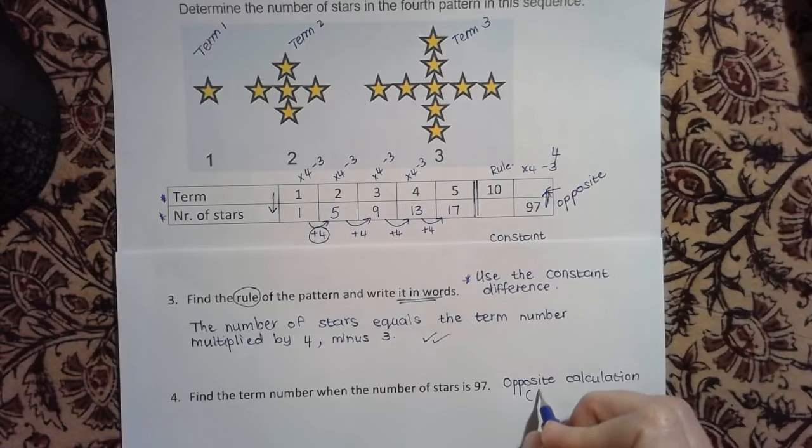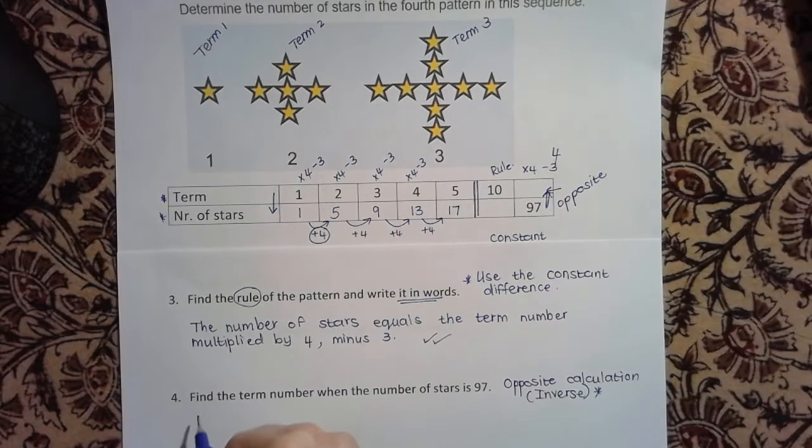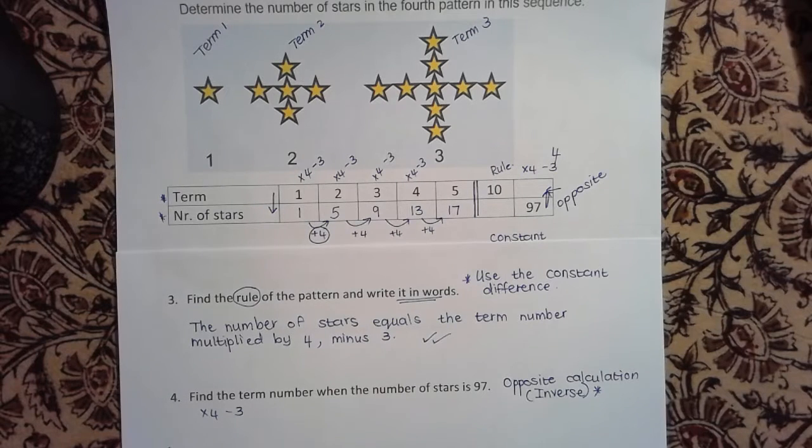Okay, in other words, we use the inverse. So this is what they need to remember. What was the rule? The rule was times 4 minus 3. So what's the opposite of this? Now remember, when we read from left to right. But what's the opposite of this? You read from right to left.